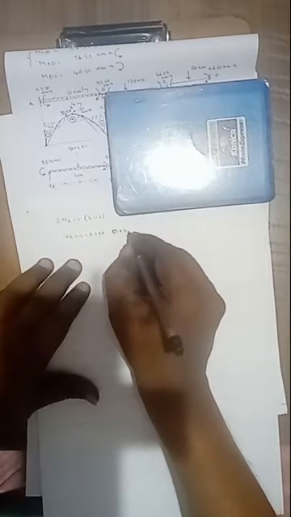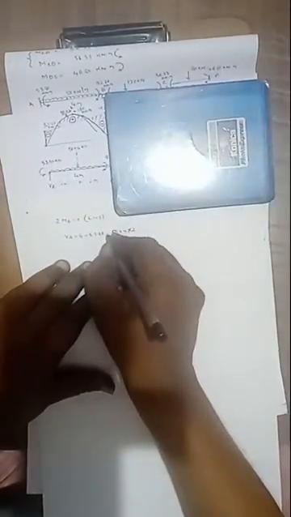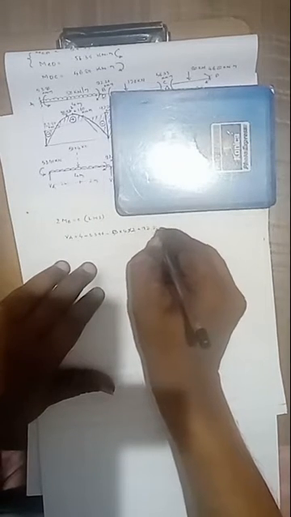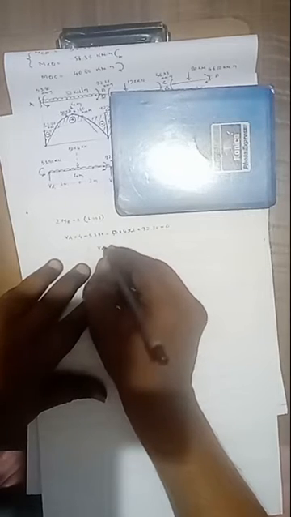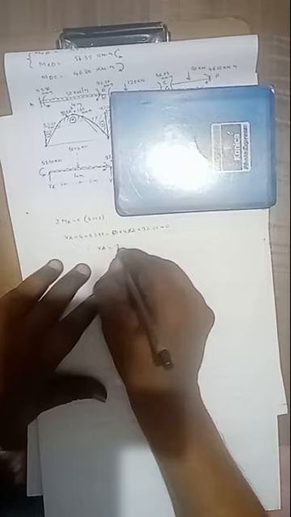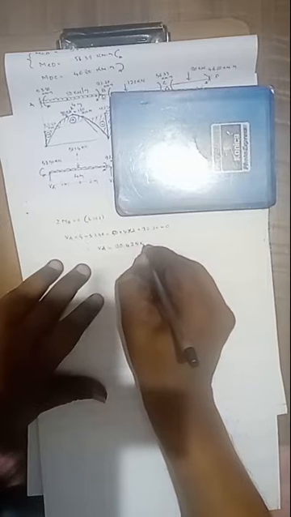Now we are calculating the moments about B. The perpendicular distance is 2 meter, and the moment is in anti-clockwise direction. Then plus the support moment, that is 92.2, in clockwise direction. The sum of all these equals 0. Therefore, VA, or RA, by simplifying you will get 90.425 kilonewton. This is positive, that means the direction is upward.